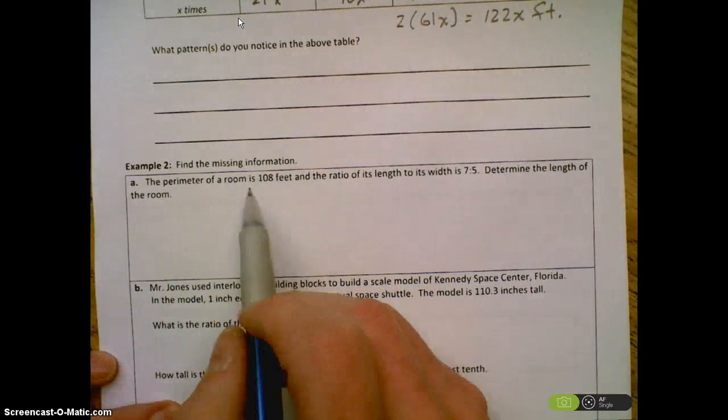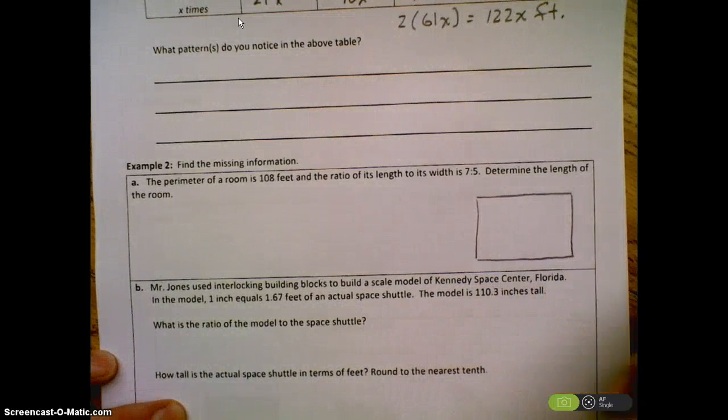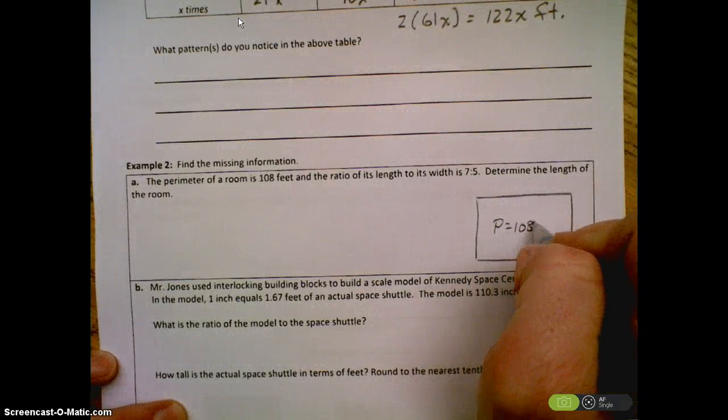So now we know the perimeter of a room is 108 feet, and the ratio of its length to width is 7 to 5, and we want to determine the length of the room. So let's draw a little sketch of our room, and I always like to mark what I know, so I know that the perimeter equals 108 feet.